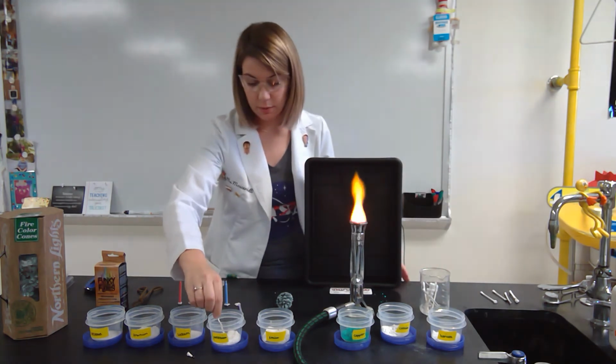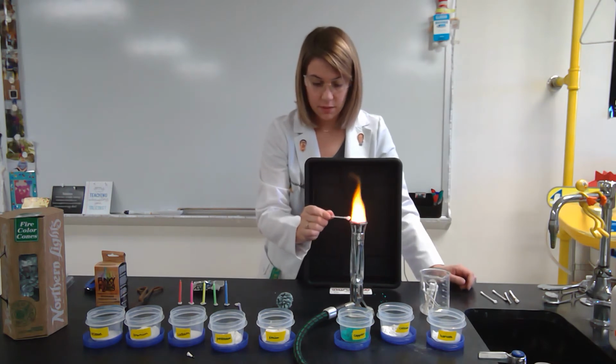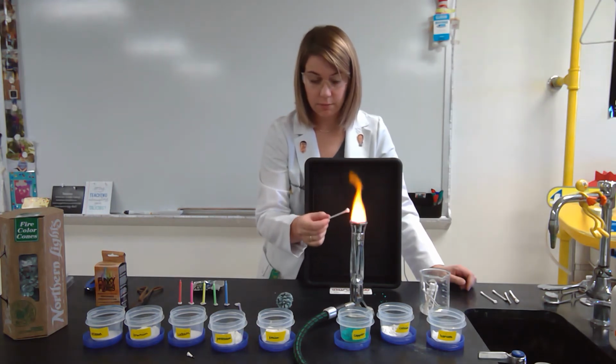The next color is probably one of the hardest ones for students to identify, and that's potassium. So if I hold it off to the side, potassium has this pinkish color to it. It's kind of like a little faint pink, faint purple color. So that is the flame test for potassium.